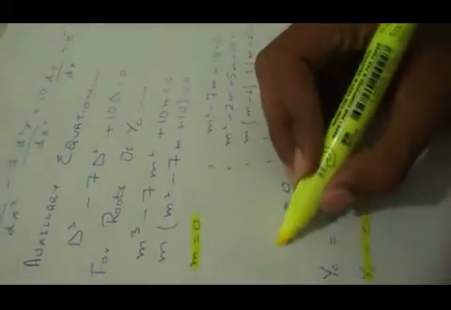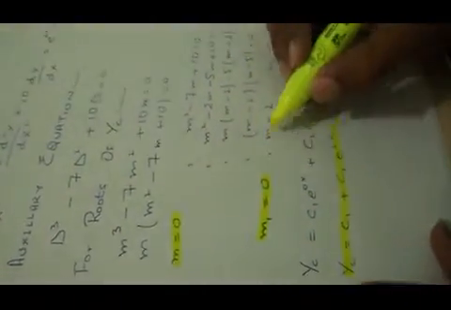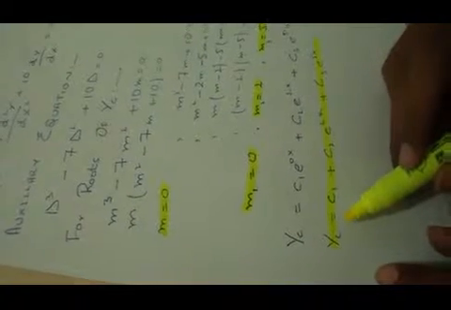Now by taking m common, we get our one root m is equal to 0, and continuing our equation m^2 minus 7m plus 10, we also get our second and third roots: first root, second root, and third root. Now therefore our equation would become yc is equal to c1 plus c2 e^(2x) plus c3 e^(5x).